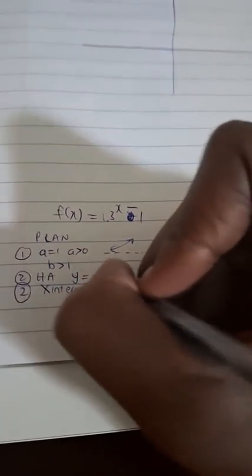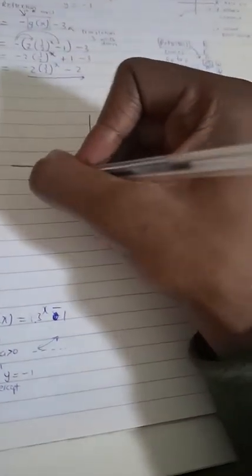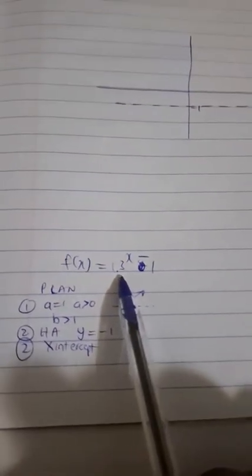Horizontal asymptote, what is it? Remember the q value. So my horizontal asymptote, the equation is y is equal to -1. Very important to always indicate your horizontal asymptote. So I'm just going to come here, -1, and sketch that in. My horizontal asymptote, and I'll immediately label it y is equal to -1. There's a mark in doing this, guys, just a mark for drawing in your asymptote. There's only one asymptote for your exponential function, and it's always represented by your q value.